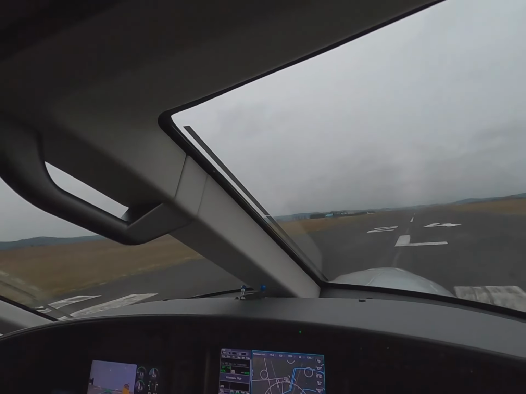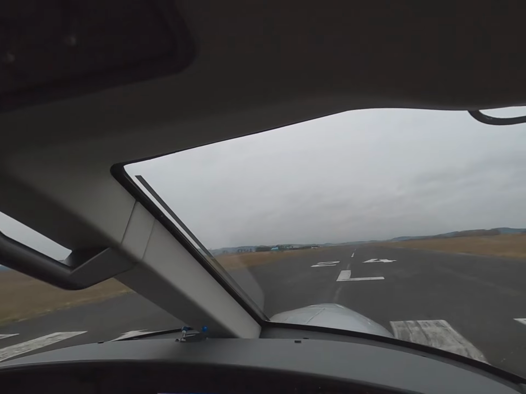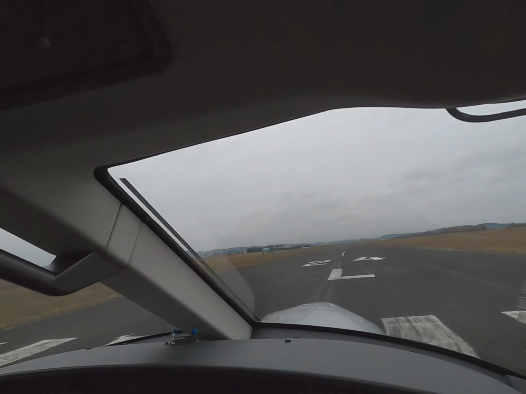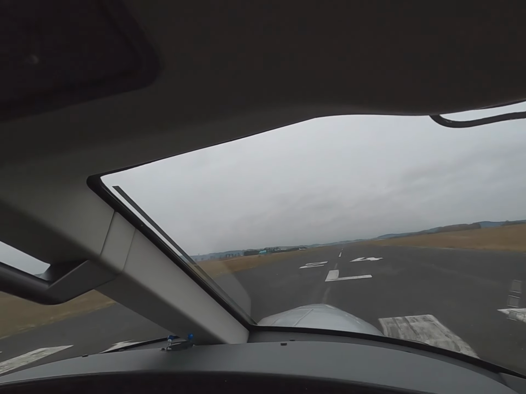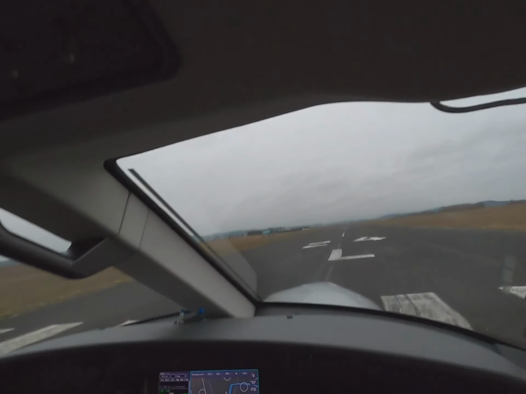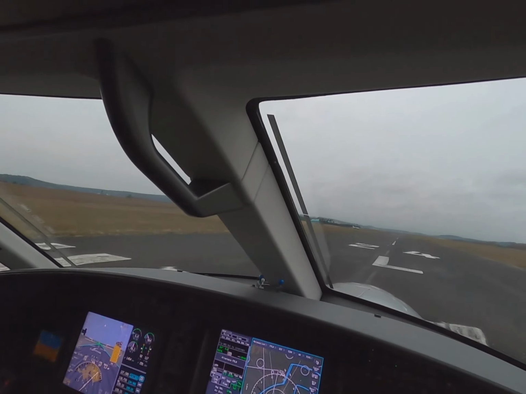So everything looks good. I can select flight idle, and I'll make a radio call. Pursuit bomb radio, Oscar Kilo India Hotel Sierra, position runway 24, takeoff with immediate return, runway 06, any conflicting traffic, please advise. Oscar Kilo India Hotel Sierra. I'll do the semi-static technique.